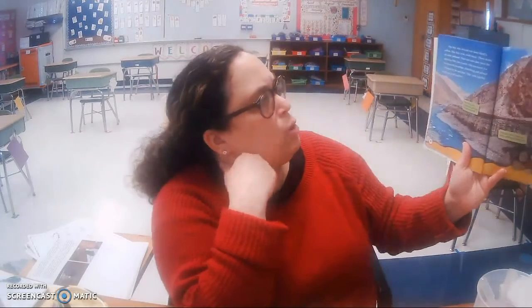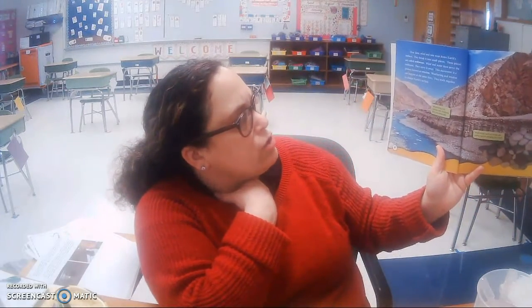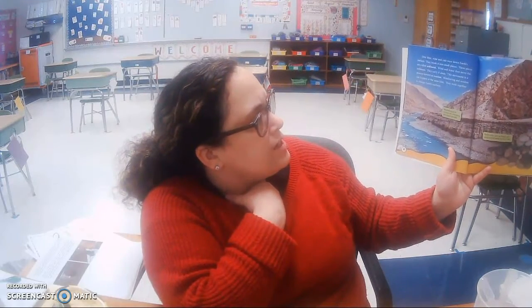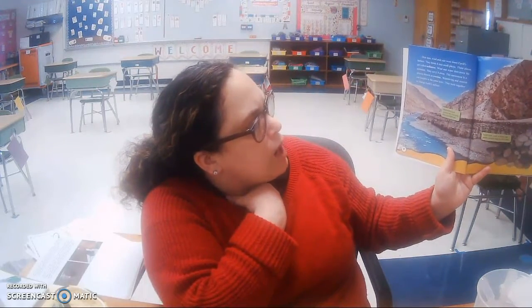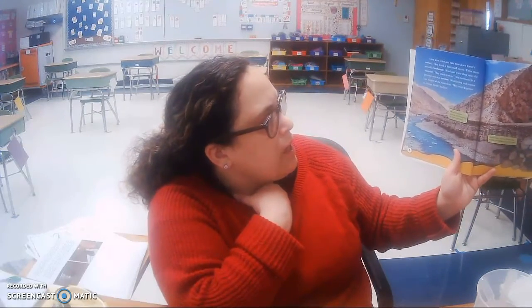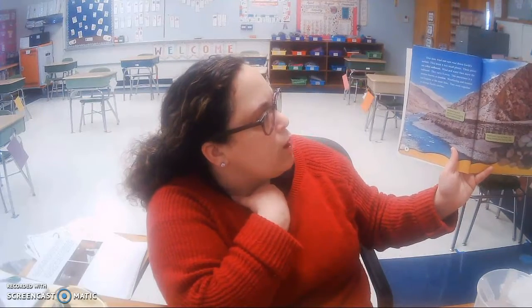Over time, wind and rain wear down Earth's surface. They break it into small pieces. These pieces are called sediment. Wind and water then move the sediment, or rocks, guys. That's what sediment is, just tiny pieces of rock. They carry it away. This movement is a process known as erosion.